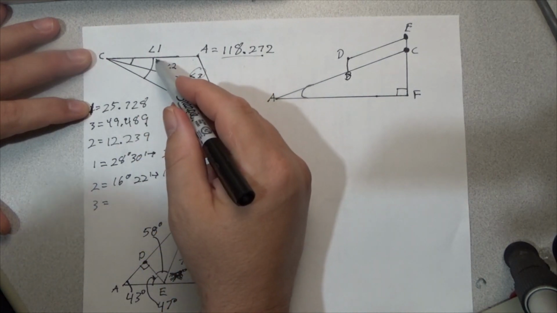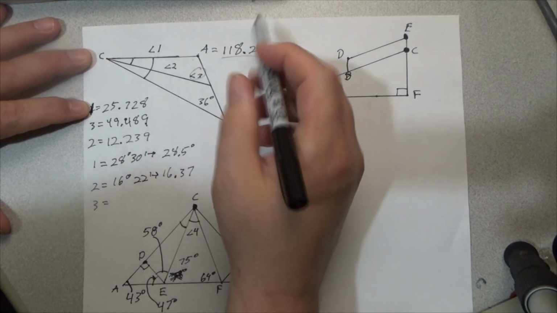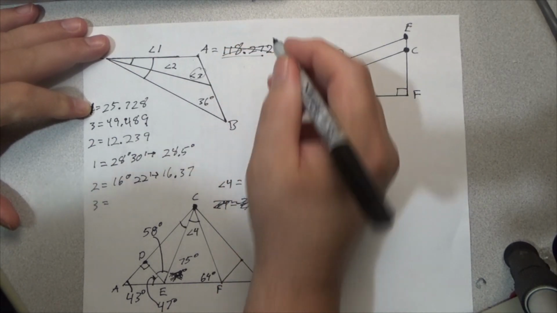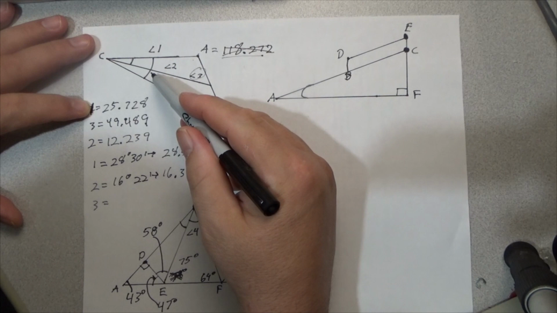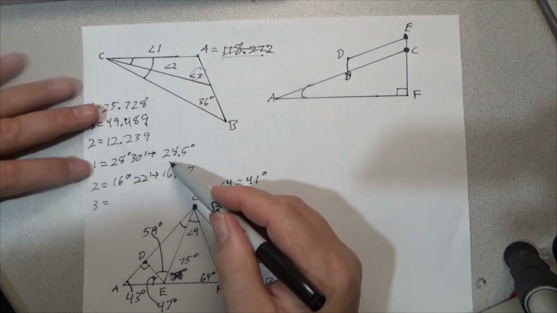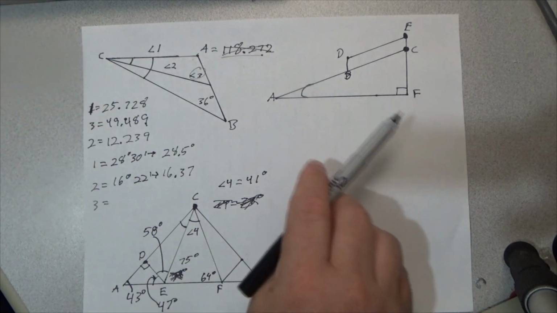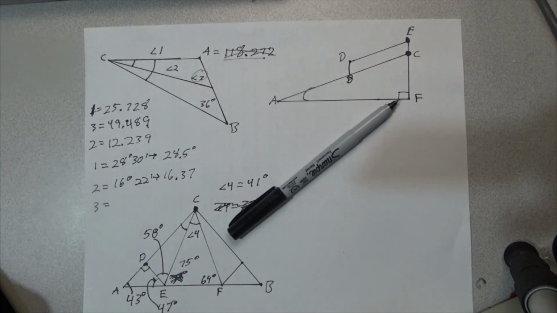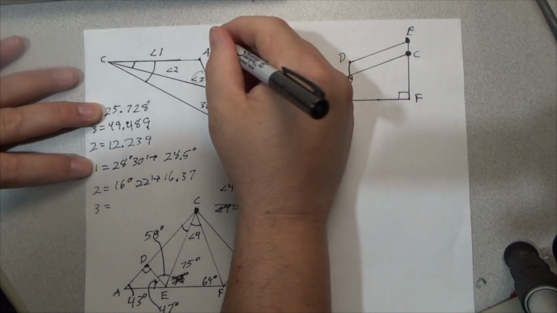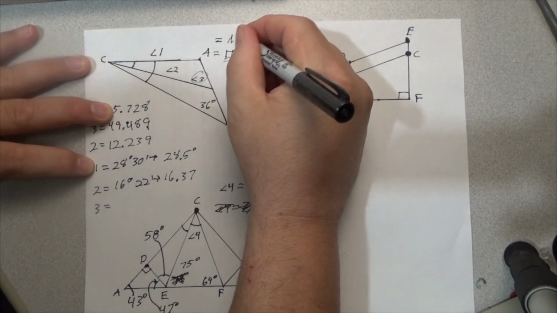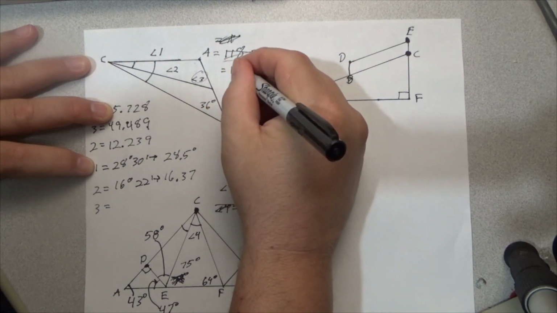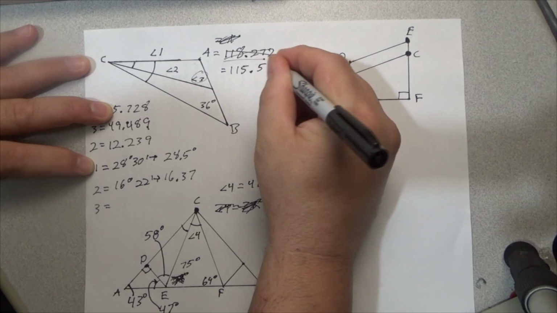So I'm going to have a different number for this one right here. So angle 1 is that, and then angle B is that. So B is always the same. So I need to find a new A. That's right. So 180 minus 36 minus 28.5 equals, now our new angle A is 115.5 degrees.